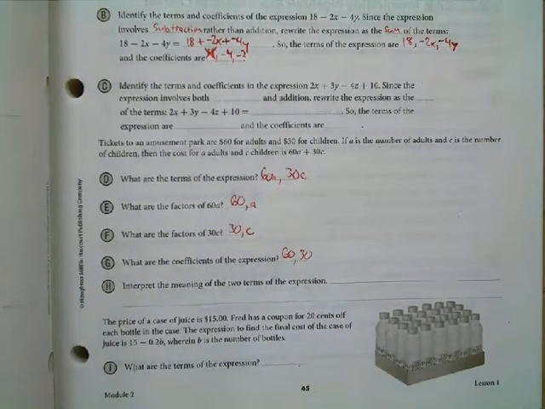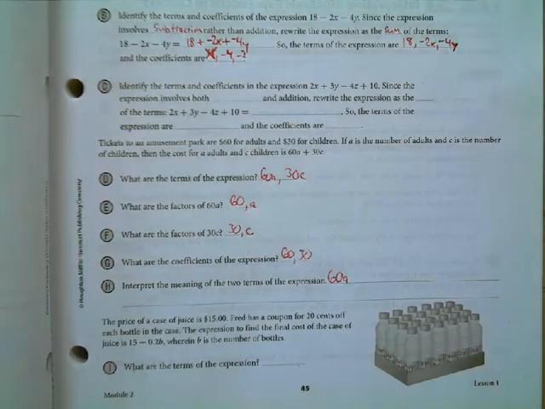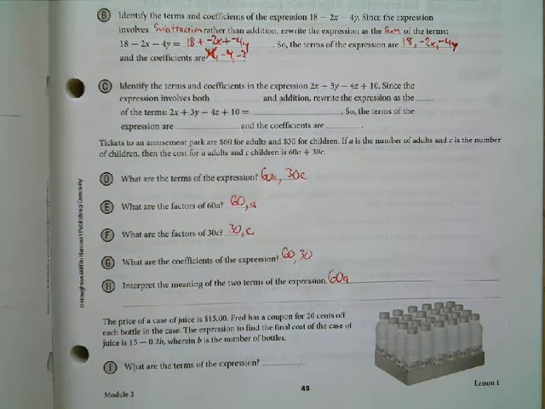Interpret the meaning of the two terms of the expression. So for example, Liv identified 60A as one of our terms. What does this represent in the problem? Adults. Okay, what about the adults? Is it just number of adults? It's what they have to pay. Exactly right. So 60A is the cost for the adults, because there's A adults that went times 60 for the number of tickets.